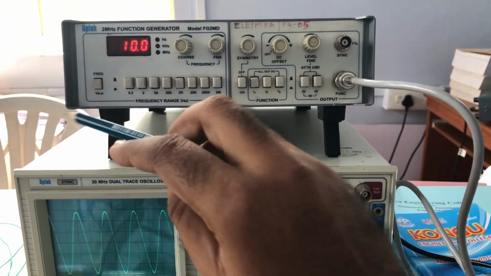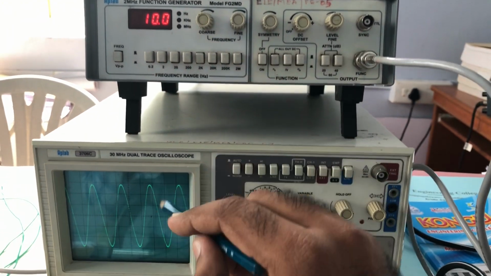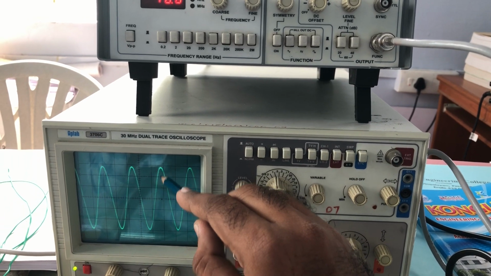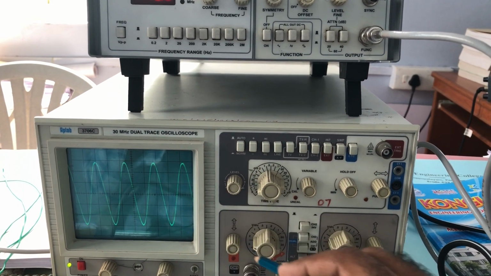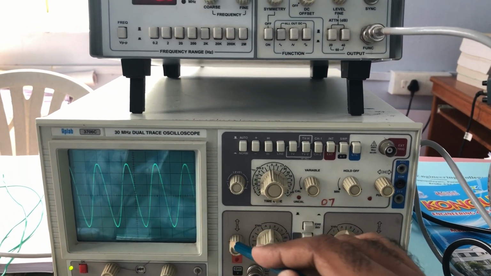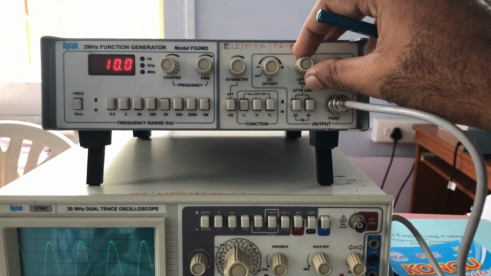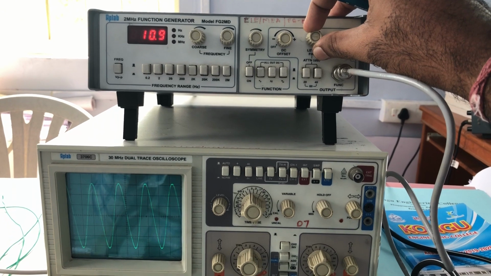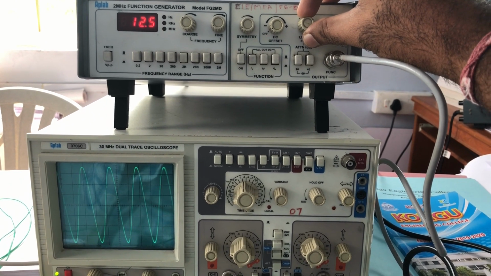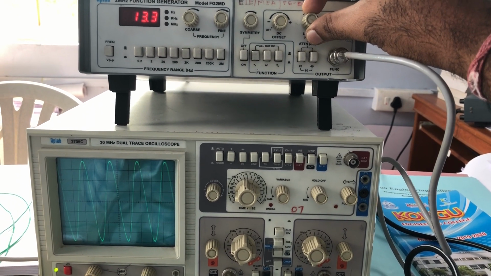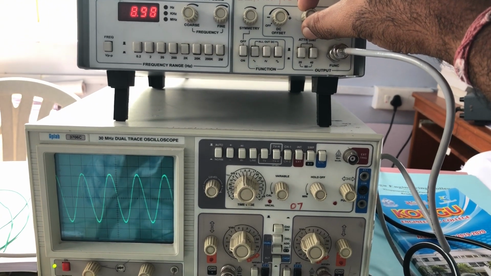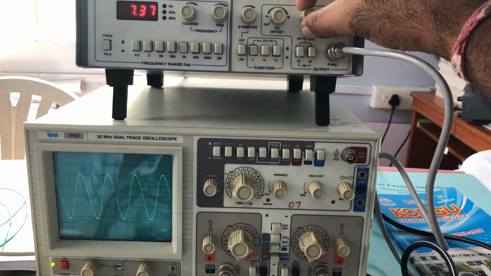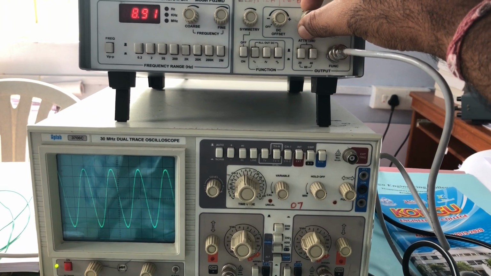When I set the peak to peak to 10, from this point to this point it will be 10 with the multiplication factor. This is the knob for adjusting the peak to peak. When I increase it to 11, your waveform also increases, and when I reduce it, the peak to peak also reduces.